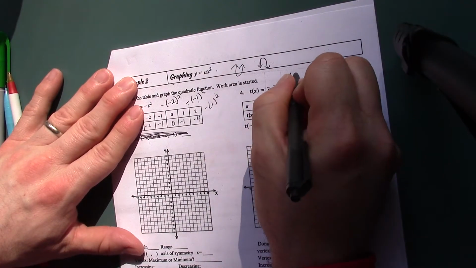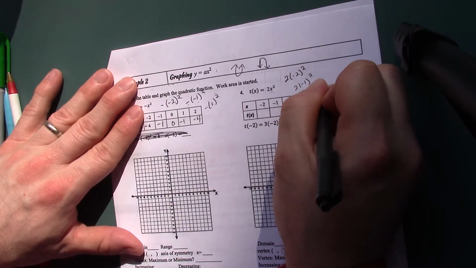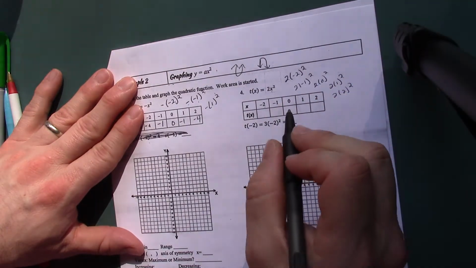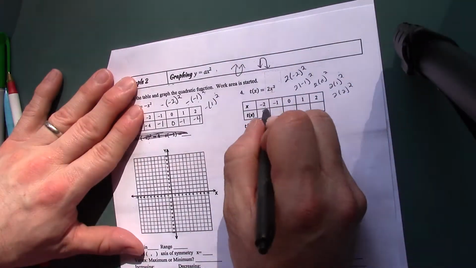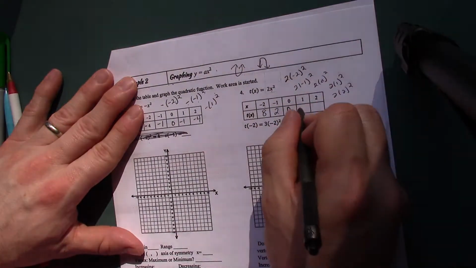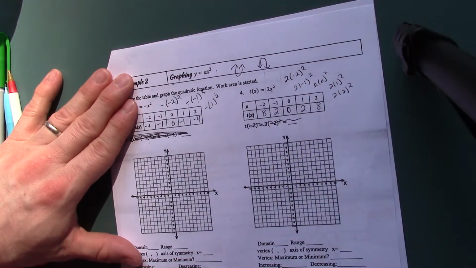So I have 2 times -2 squared, 2 times -1 squared, 2 times 0 squared, 2 times 1 squared, and 2 times 2 squared. And I plug those values in, and I get 8, 2, 0, because anything times 0 is 0, then 2 and 8. Okay? Don't let this confuse you. It's just plugging stuff in.